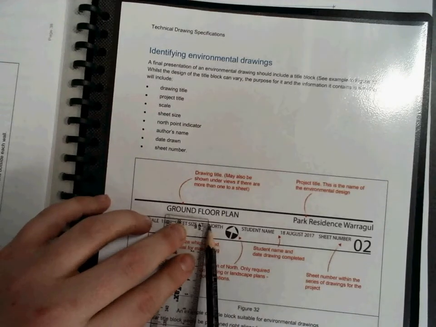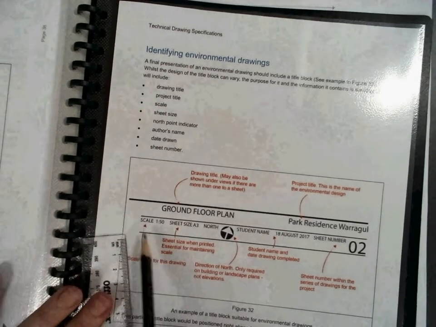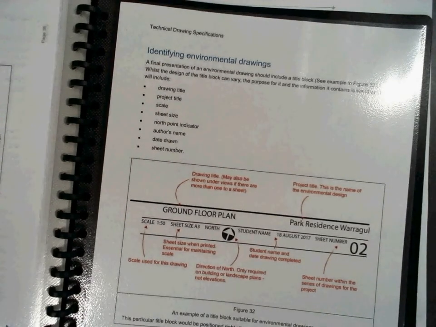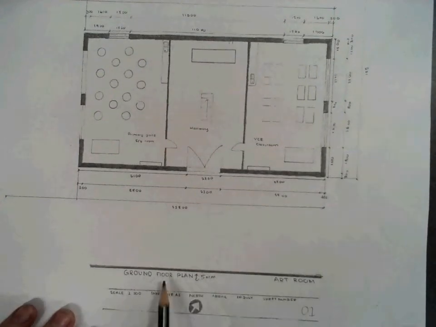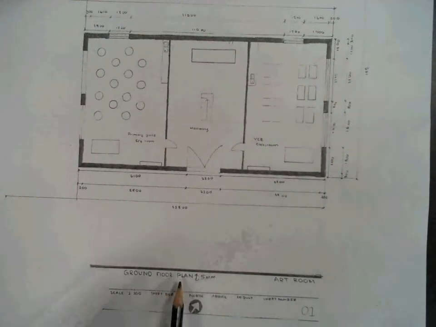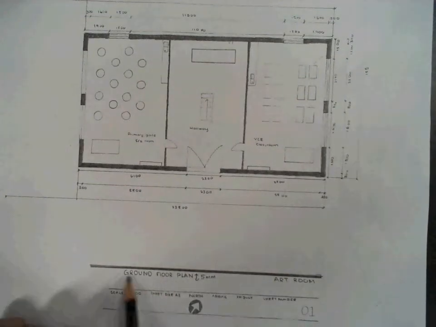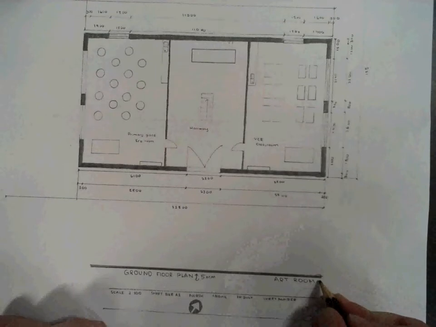And this information here, so the sheet size, is 3 millimeters. So the scale, sheet size, north is 3 millimeters. This is 5 millimeters in height for the word ground floor, or yes, for yours, for the volcano, yours will be ground floor plan, and it'll be 5 millimeters in height. And then the project name, it'll also be 5 millimeters in height.